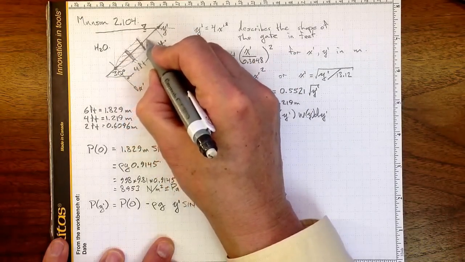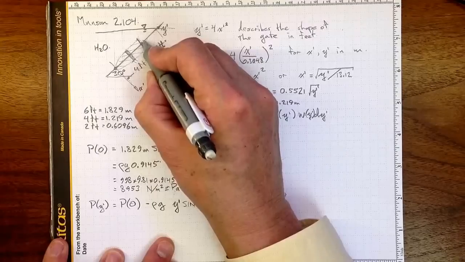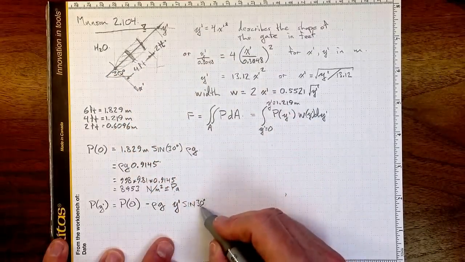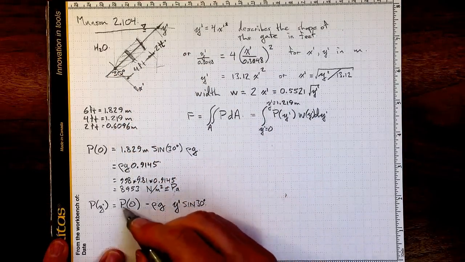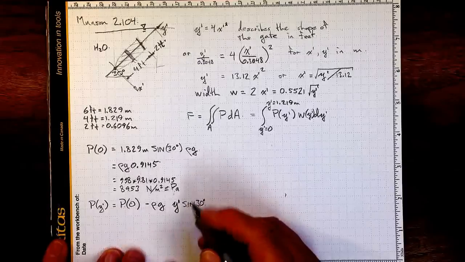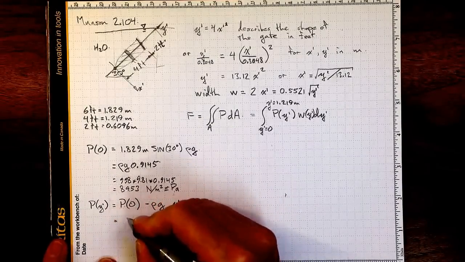It's increasing, but only partially because it's on an angle.